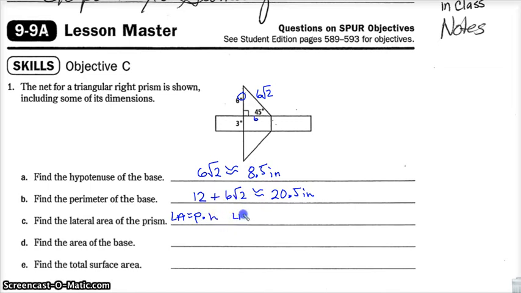In this case, my lateral area is 20.5, which was the perimeter of my base, times the height of this prism, given here as 3 inches, so times 3. My lateral area is equal to 61.5 inches squared.